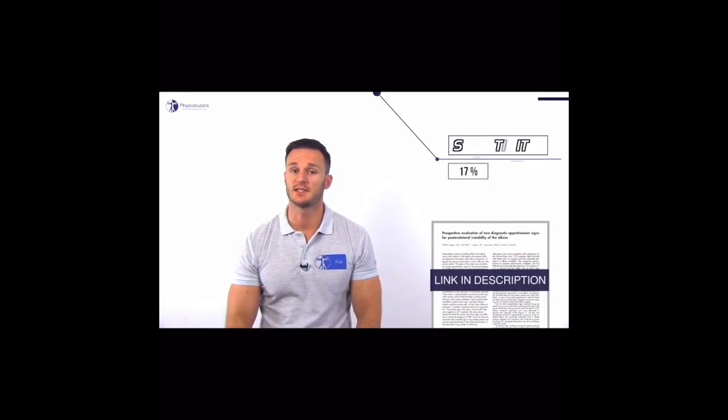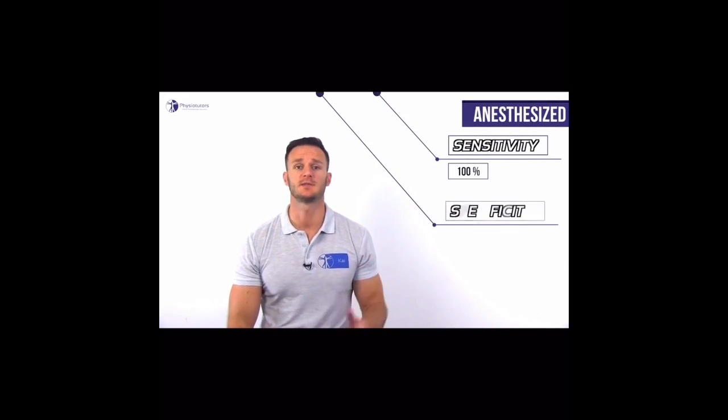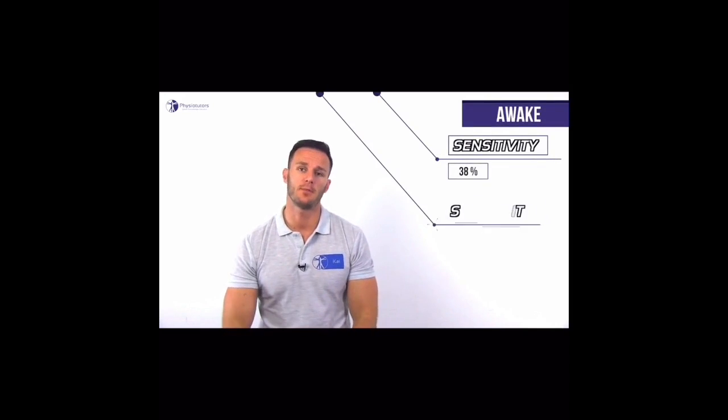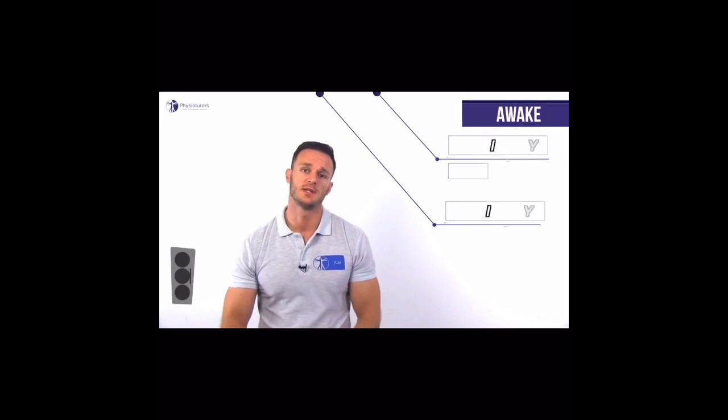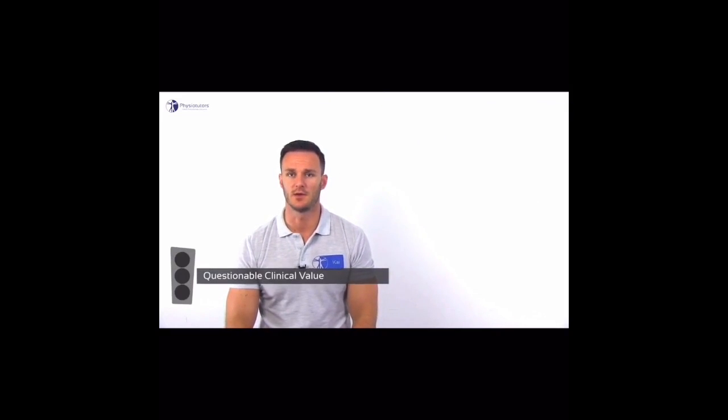In a more severe stage 2, the tissue disruption progresses anteriorly and posteriorly around the elbow to the medial side, and in stage 3, the injury involves the medial collateral ligament or even the common flexor pronator origin as well. Regan et al. in 2006 found a sensitivity of 100% for the anesthetized patient with the lateral pivot shift test with an unknown specificity, and a sensitivity of 37.5% for the awake patient in the apprehension test with an unknown specificity as well. For this reason, we give this test a questionable clinical value in practice.